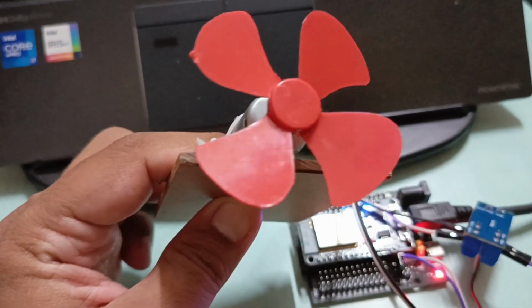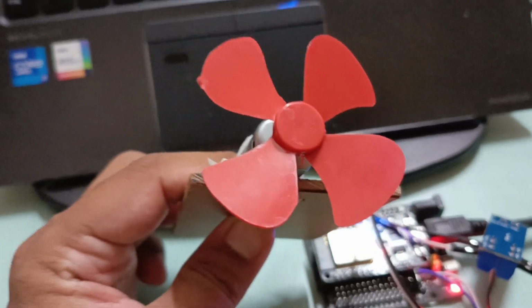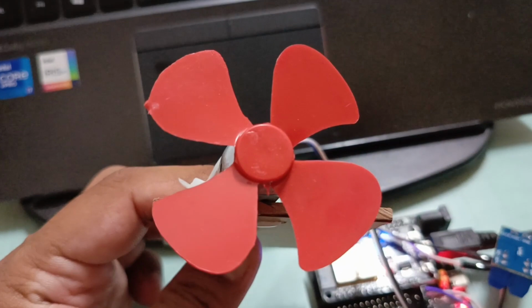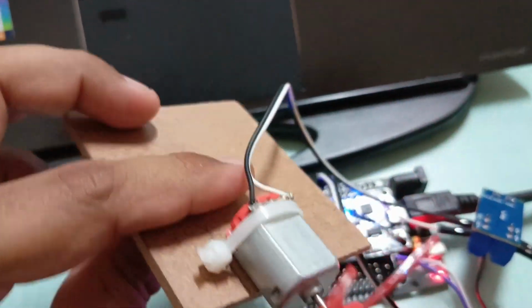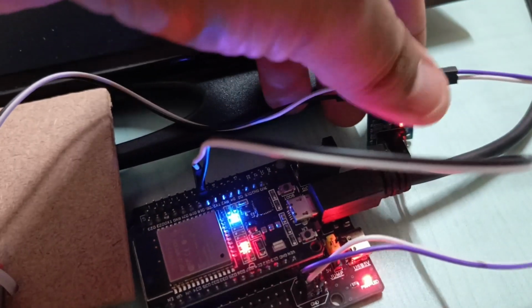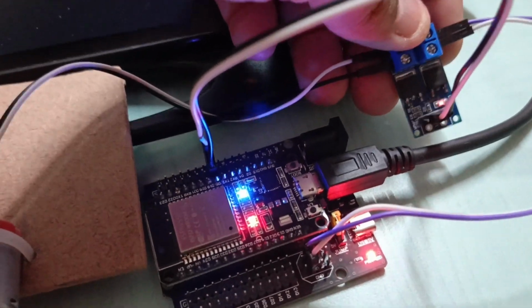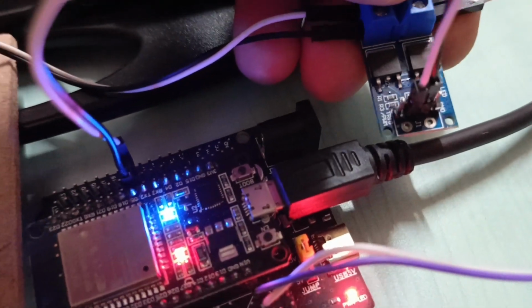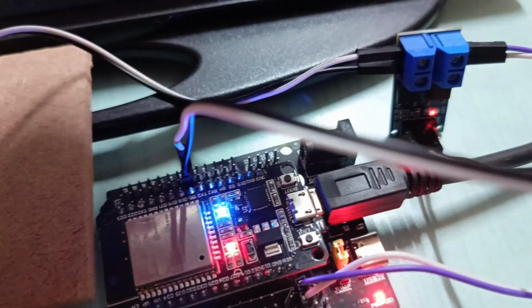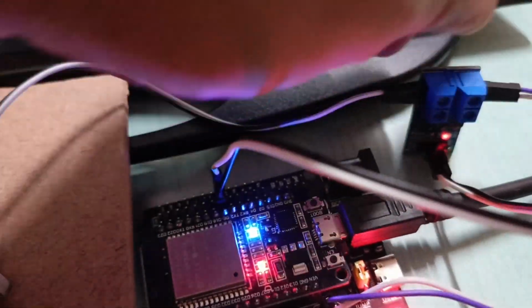So we will see another demo of how to use analog write to control the speed of this fan. Here I have a motor and I have connected it using a MOSFET. Even though it's not high power, I don't want to connect it directly to the microcontroller pins. So here I have connected it using a MOSFET. This fan is going into the output of this MOSFET.